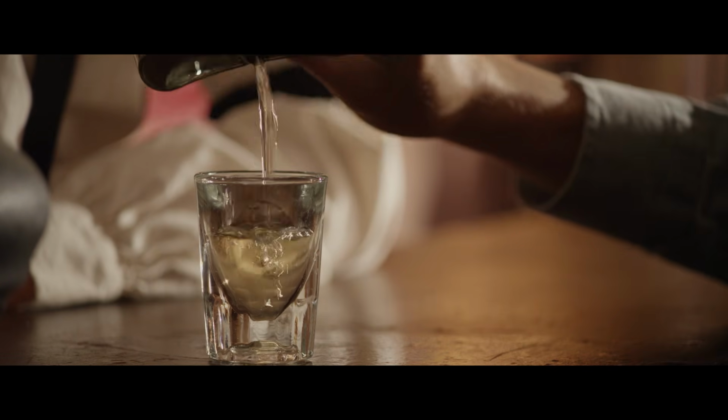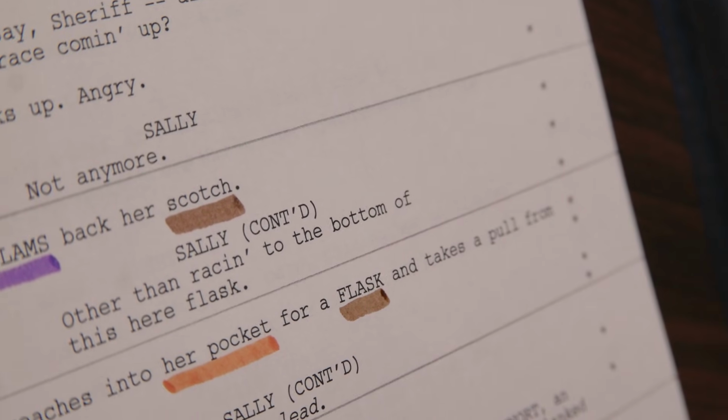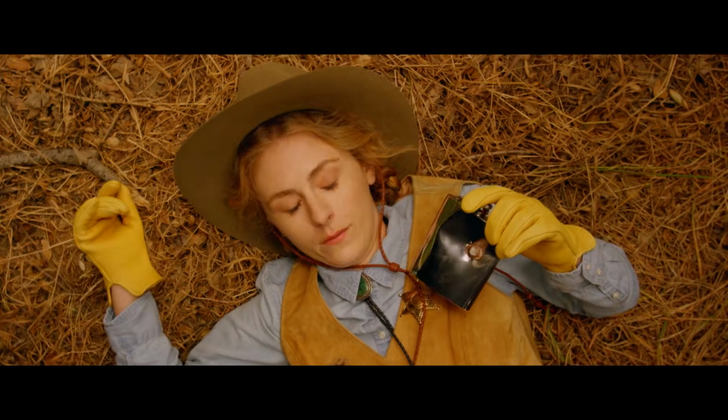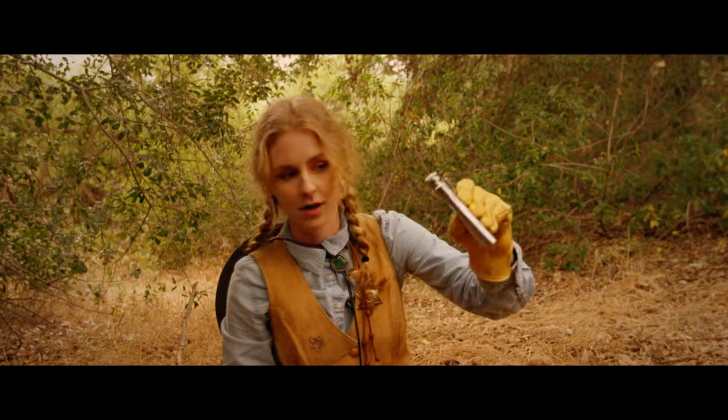You obviously have another prop. It's a flask, which we find out later the flask takes a bullet and saves Sally's life. So you know you're going to need 2 versions of that flask, a clean one and one with a bullet in it. So again, later on, as I go through the script, I'd be making a note saying that we need to have 2 versions and make sure that we have the right one on the day that we're shooting the scene.